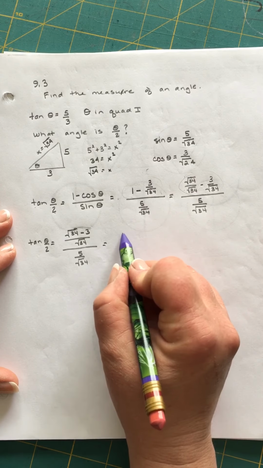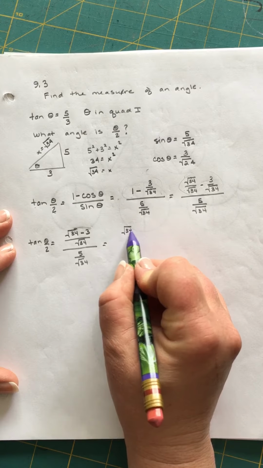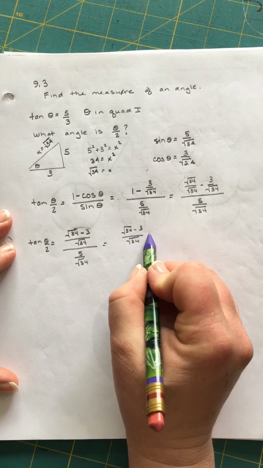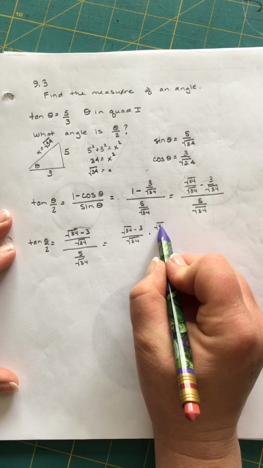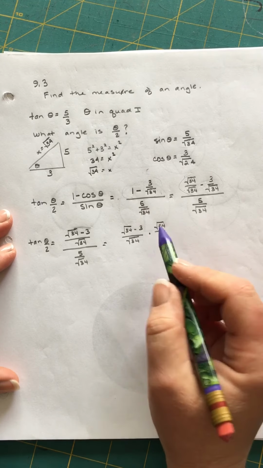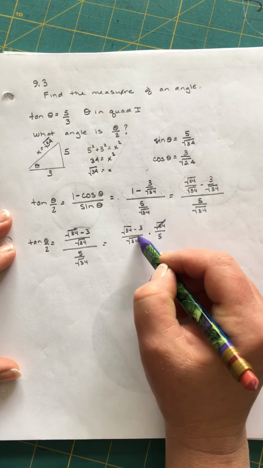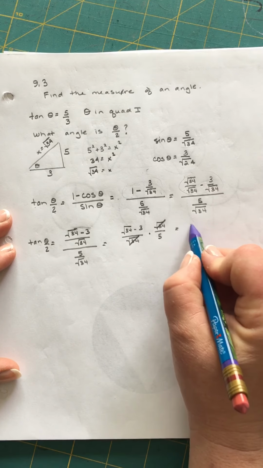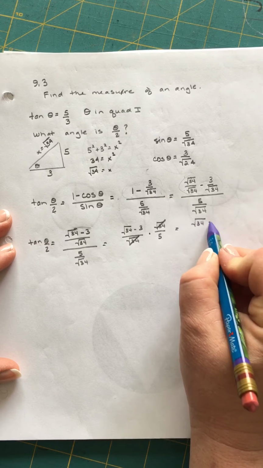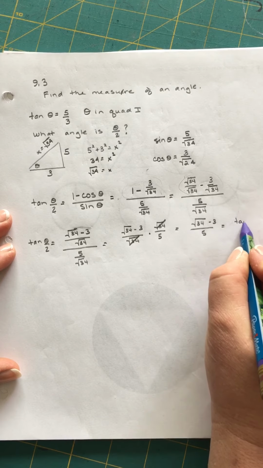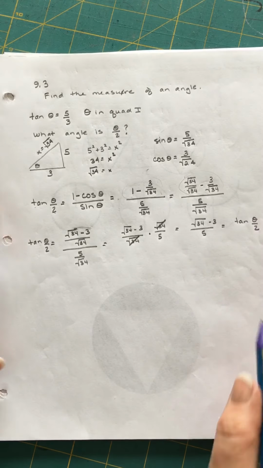So that's going to be the square root of 34 minus 3 over the square root of 34, times the square root of 34 over 5. And I was hoping that this would happen. So that's going to give me the square root of 34 minus 3, over 5. That's, again, the tangent of theta over 2.